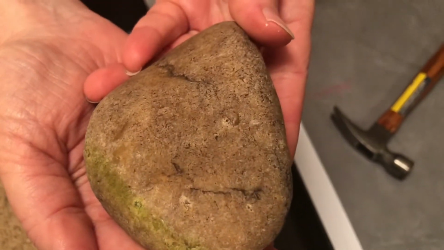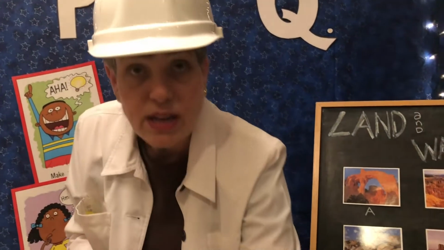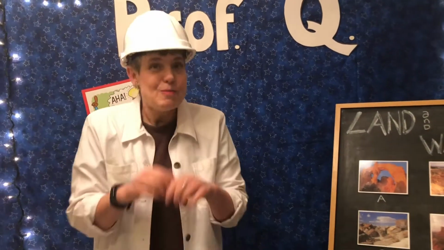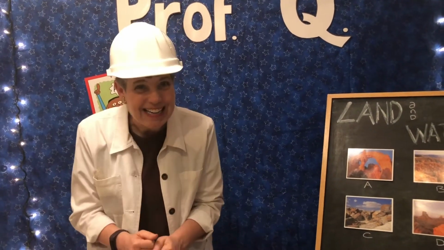Correct. It's the weathering, the beating down of elements of water, wind, and potentially ice on this rock that helped to make it smooth. So over time, it was broken down. So weathering is the breaking down of sediments. What is weathering? Breaking down of sediments, correct.